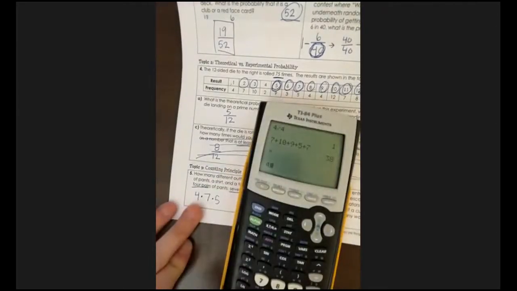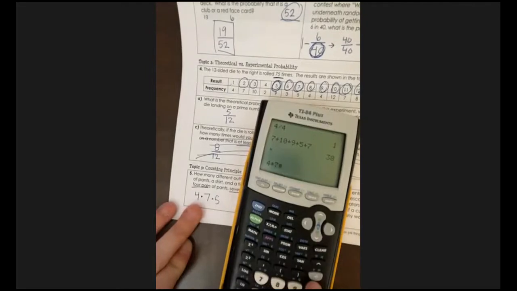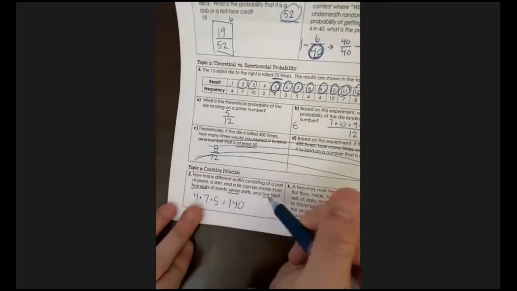They said 4 pairs of pants, so I'm going to put a 4. They said 7 shirts, so I'm going to put a 7, and they said 5 ties, so I'm going to put a 5. And then you just times them all together. So 140. You can make 140 different clothing combinations with this amount of clothing items. Does that make sense?